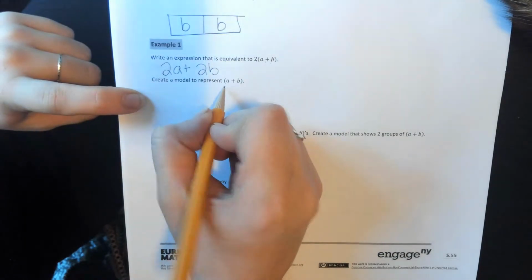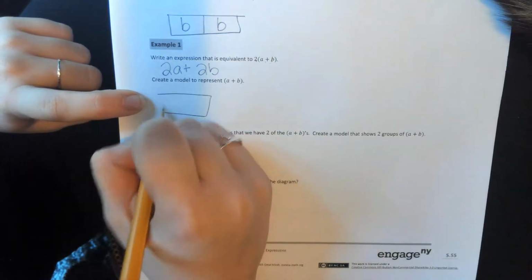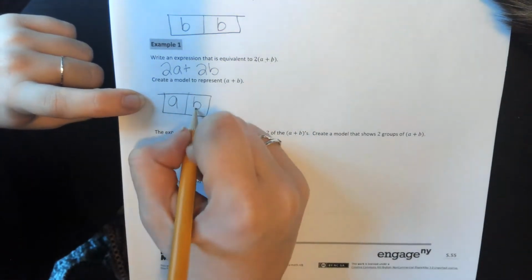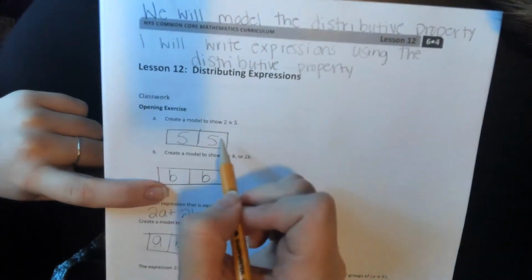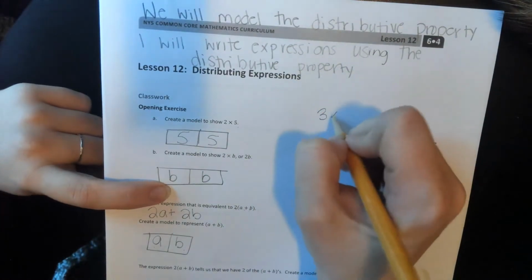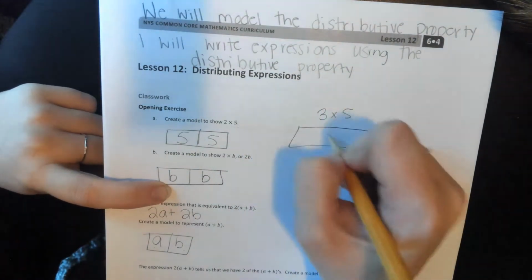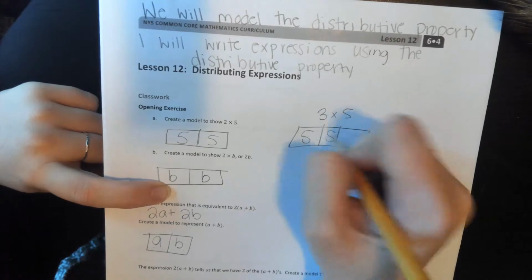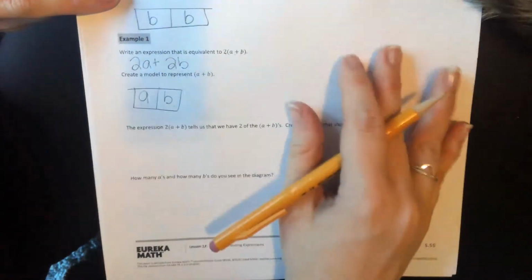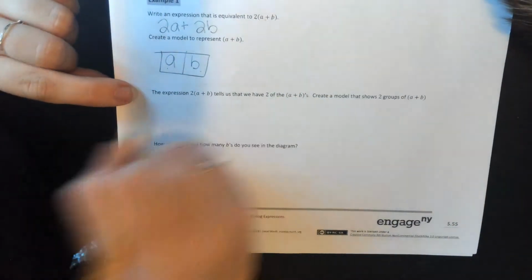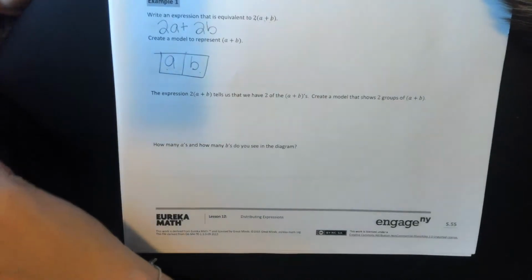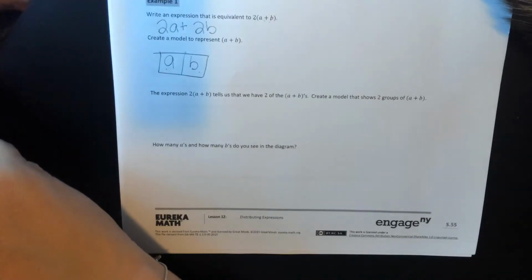Create a model to represent A plus B. Okay, this would be A plus B. Just like up here, 2 groups of 5 would have been 5 plus 5. If it had been 3 times 5, we would have 3 groups of 5, be 5 plus 5 plus 5, because multiplication is just repeated addition. Okay, here's our model representing A plus B. The expression 2(A plus B) tells us that we have 2 of the A plus B's.